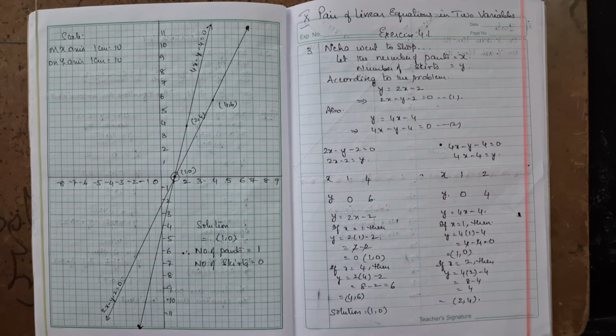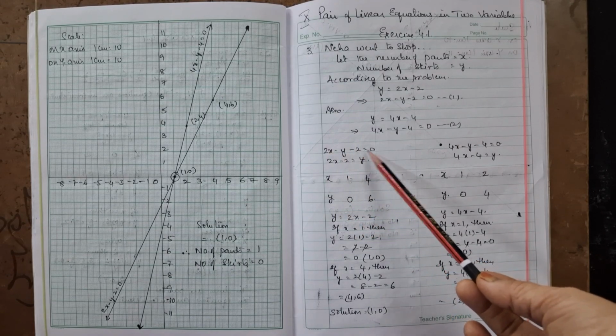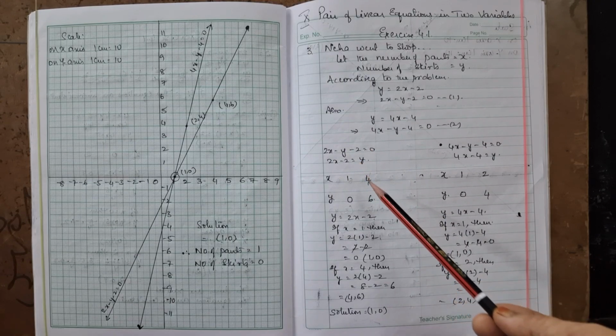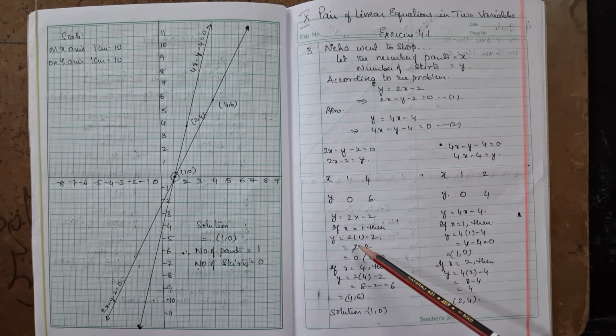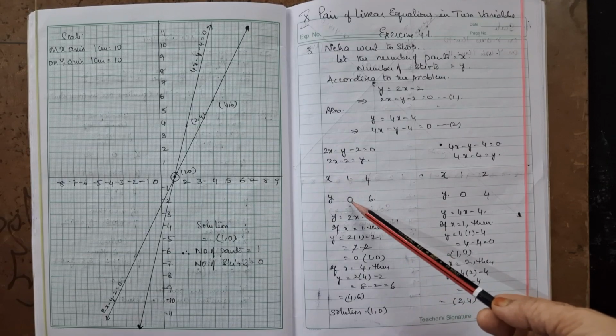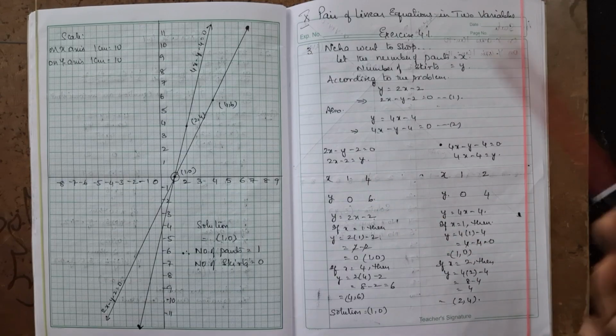Now we need to go for the ordered pairs because graphically we need to solve. So when I have taken 2x minus y minus 2 is equal to 0, I brought y here, y is equal to 2x minus 2. So I have taken x value as 1. So 2 into 1 minus 2, 2 minus 2, 0. So 1 comma 0. I have written 1 and 0. Next, if x is equal to 4, 2 into 4 minus 2, that is 8 minus 2, 6. 4 comma 6. So 4 and 6 here.